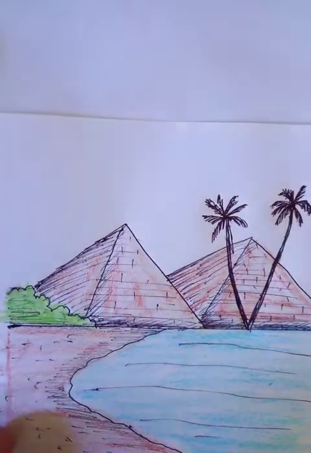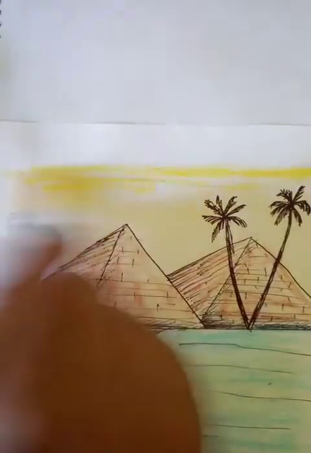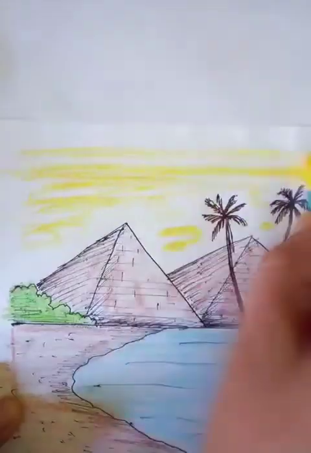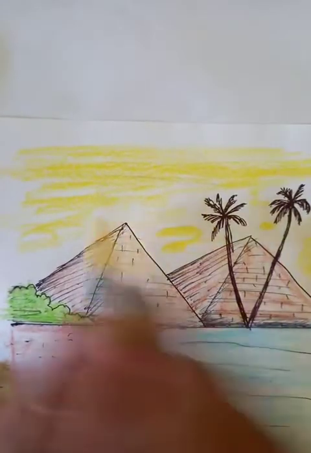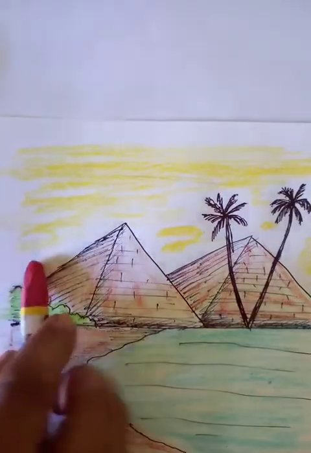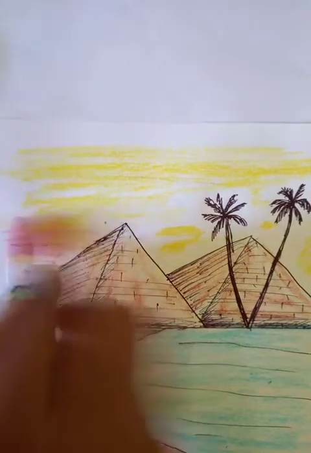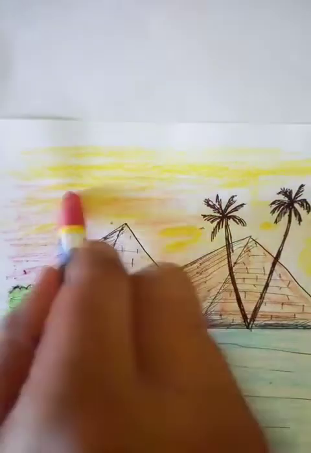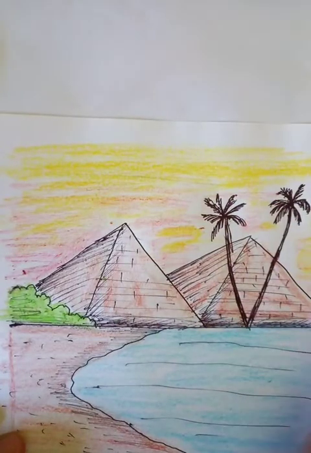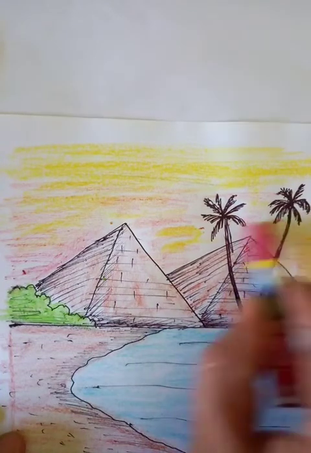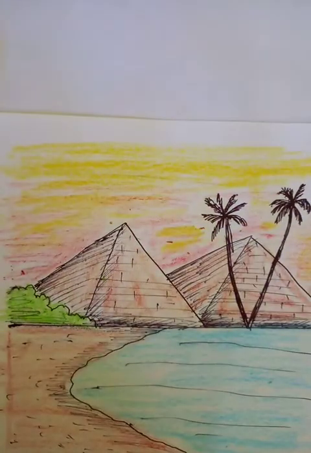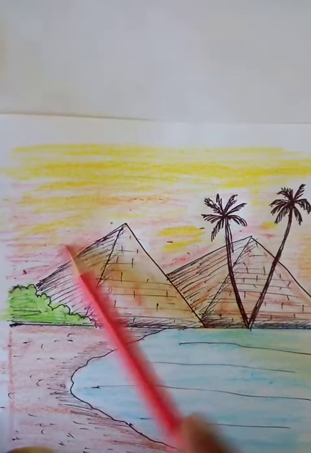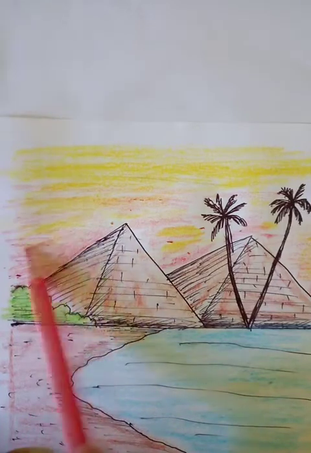Okay, this sky looks little yellow to the top and reddish or red to the bottom. Let's emphasize the red color little more.